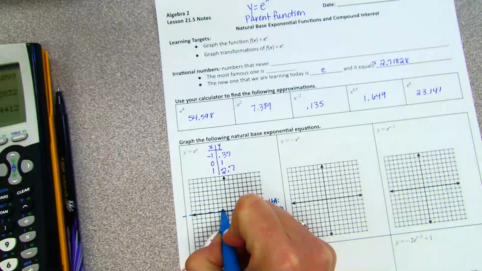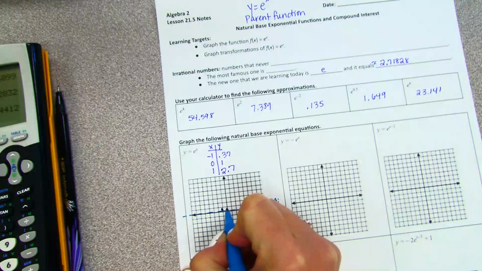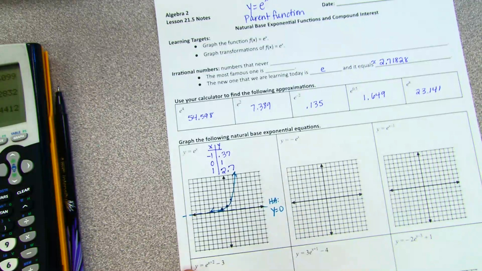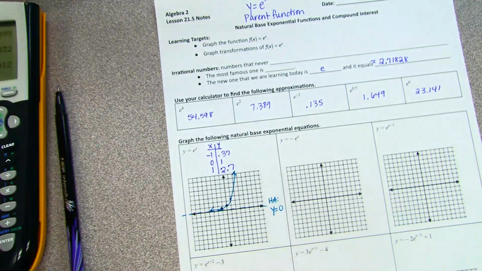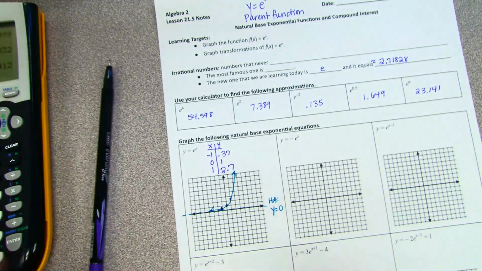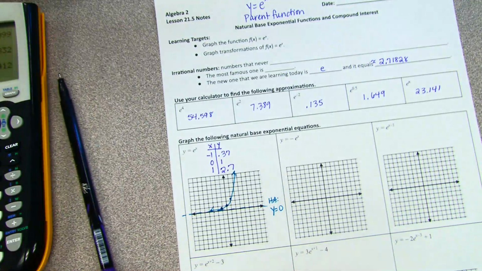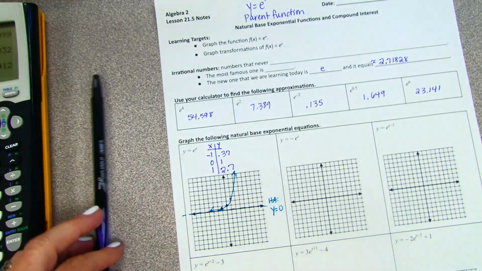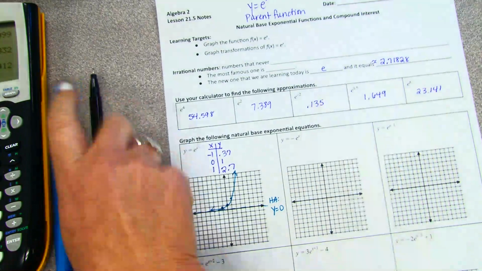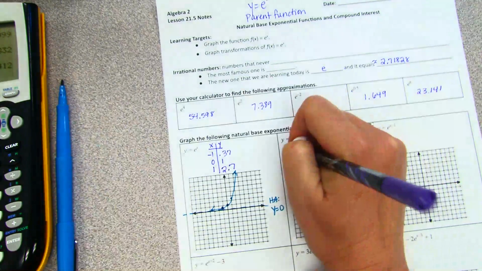At negative 1, I'm at about 0.37. You're just going to eyeball it. Then 0, 1, and 1, 2.7. So it's just like the exponential functions that we did before, but it grows a little differently because the base is 2.71 instead of just a whole number. No big deal. With all of these, we start with our parent function.